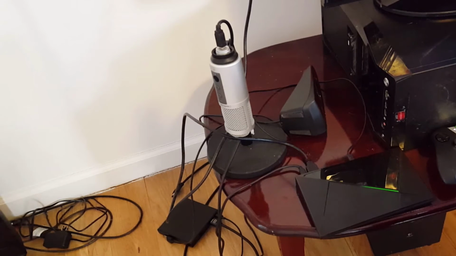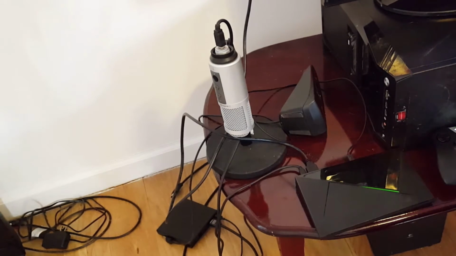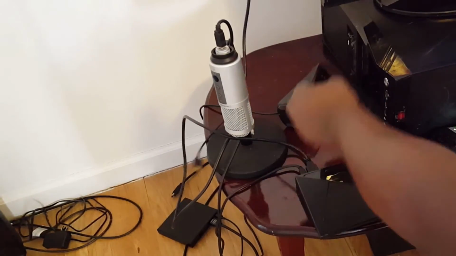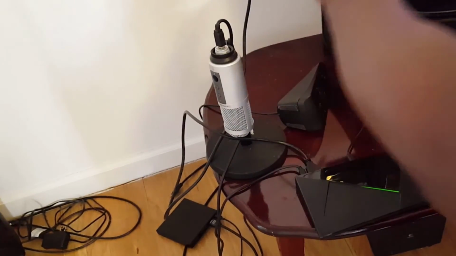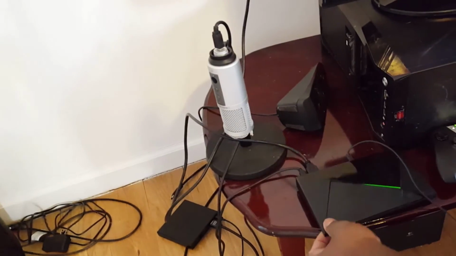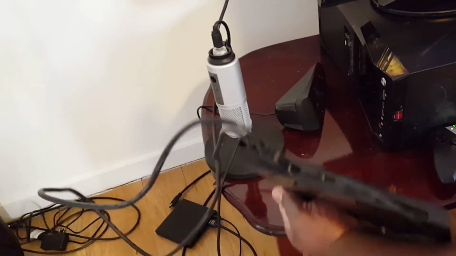First thing you're going to need is to have a USB plugged in to your Shield TV, the micro USB to the full size USB that will go to your computer or to your Mac. As I will show you here, I have it plugged in to the back of my Shield TV right here.